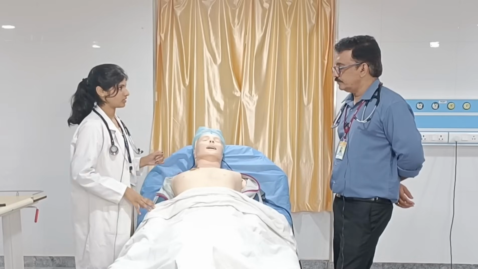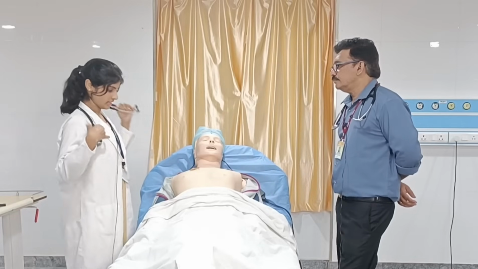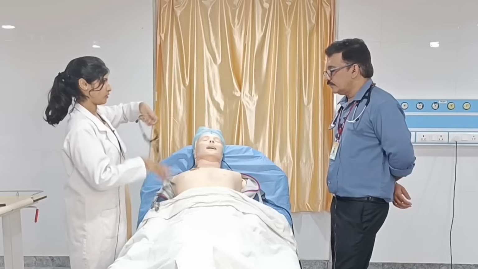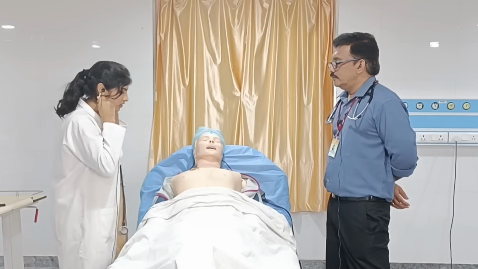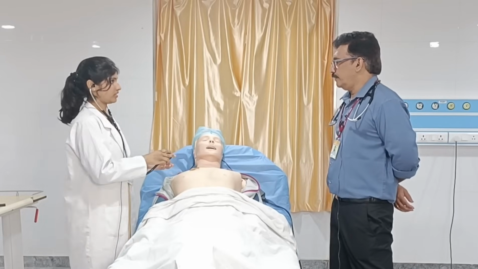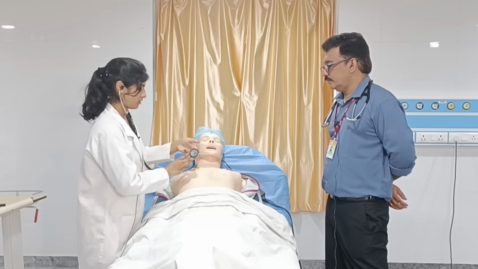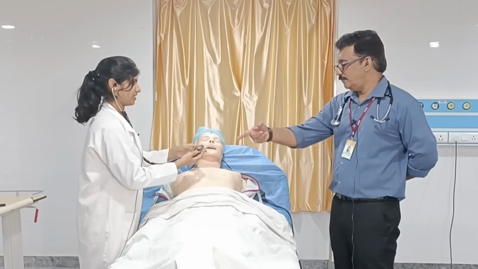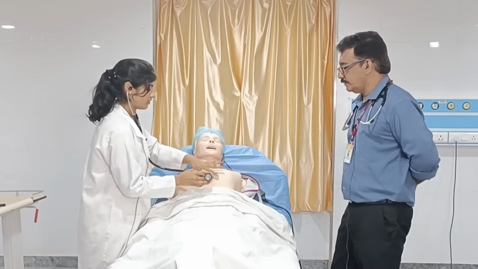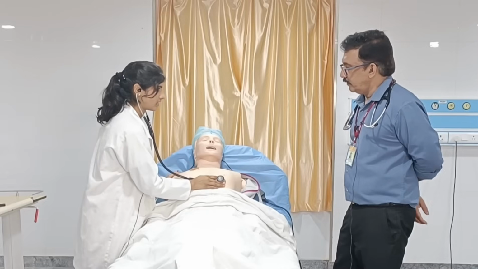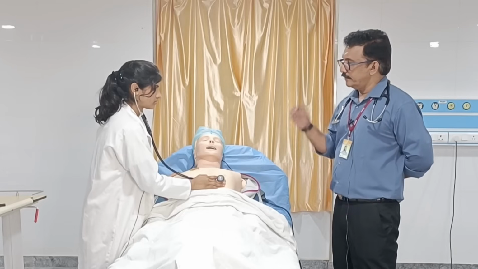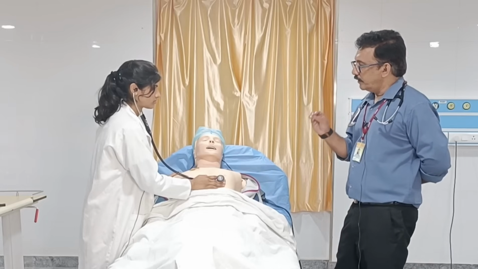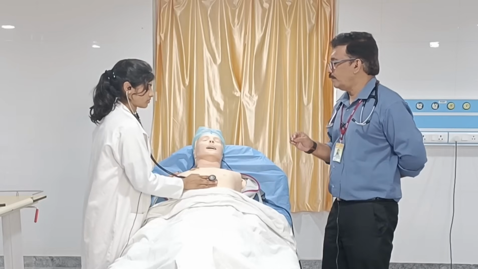Next we move on to auscultation. For auscultation, we auscultate the same areas that we percussed. You have to auscultate with the diaphragm. First we auscultate the mitral area. Wherever you are getting the apical impulse, that is the mitral area, and that is the first area you are going to auscultate. What are the findings you are going to get in a normal person?